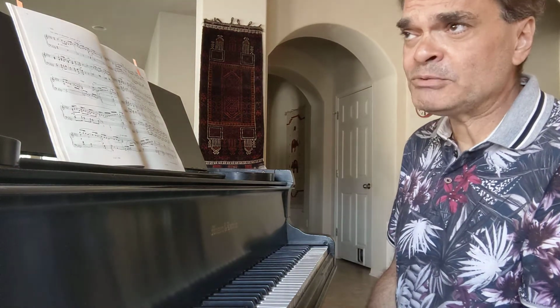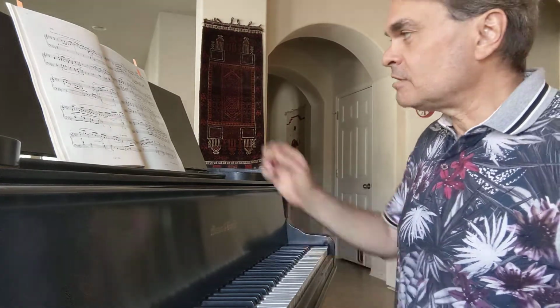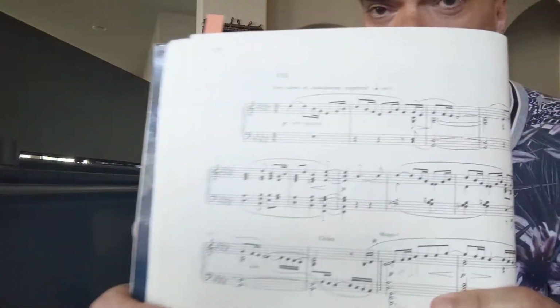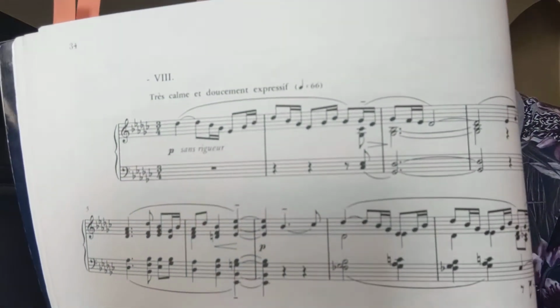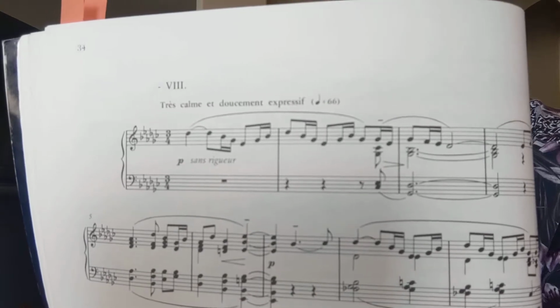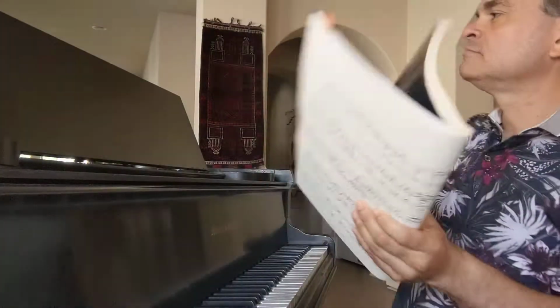This is The Girl with the Flaxen Hair. It's one of the more accessible Debussy preludes, and for people who don't know his work so well, this is maybe what they think of when they think of Debussy. It starts simply enough with a single melodic figure, and then you'll notice he adds chords, he harmonizes it in the third bar over here.